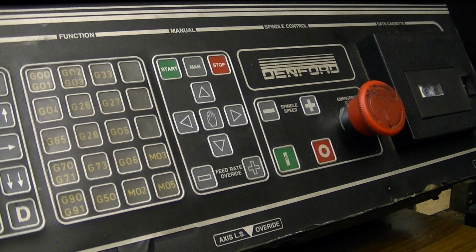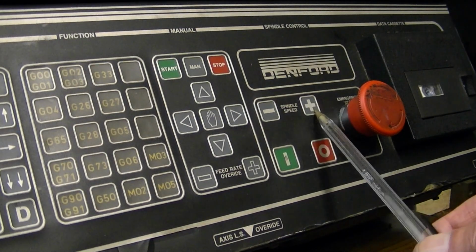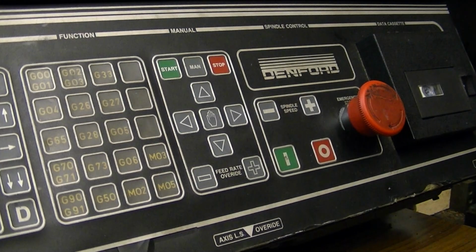Further towards the end you come to the spindle control keypad. You've got a green and a red, obviously start and stop spindle, and the same here, you've got a spindle speed adjustment with positive and negative, so that you can increase or decrease the speed of the spindle during the program running cycle. Or if you're in the manual mode, you can obviously use it at that point also.